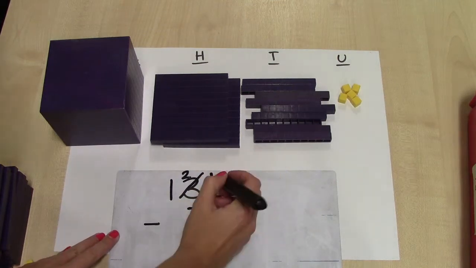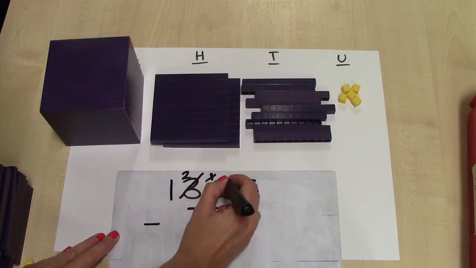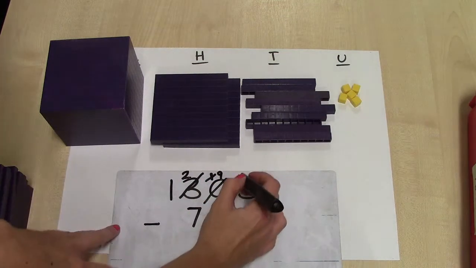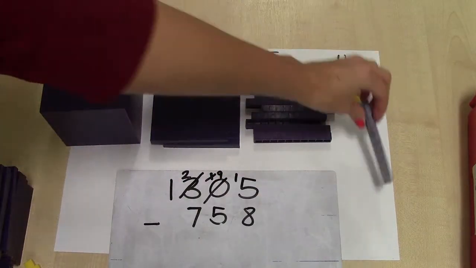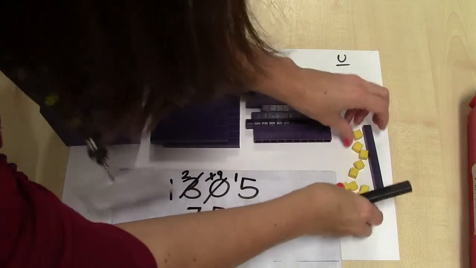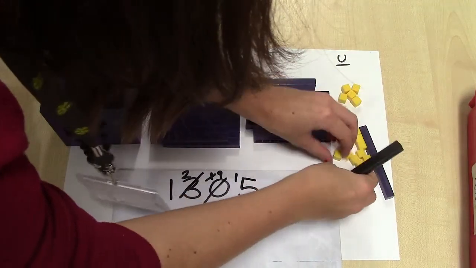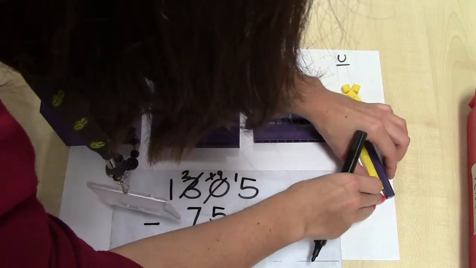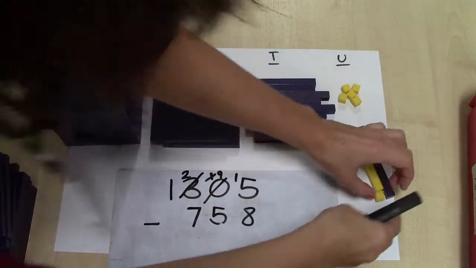So I haven't got 10 tens anymore. I've got 9 tens now. And I'm going to place my 10 over here, but it's going to be much better for me if this is 10 units. There we go. I'm just using my 10 just to make sure that I'm being really accurate.